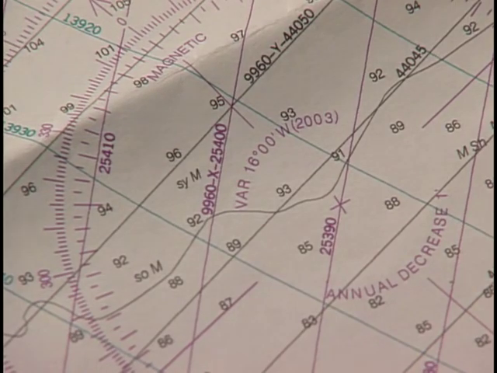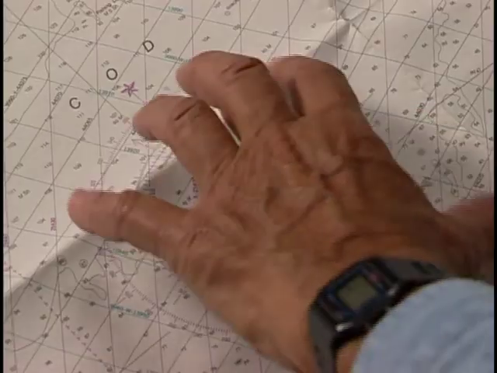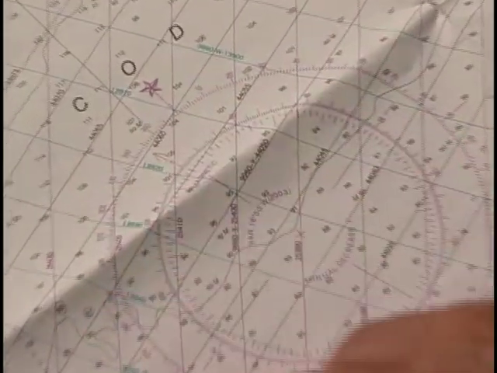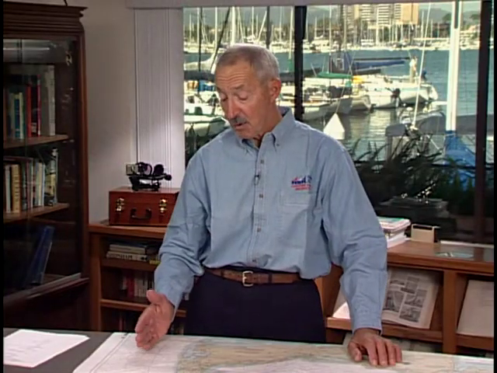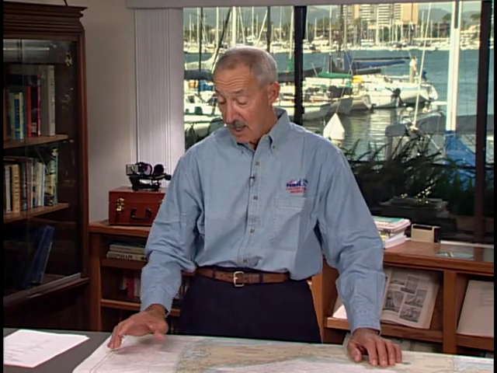The magnetic scale on this protractor is actually turned to the left, or counterclockwise. That difference is called variation, magnetic variation. The protractor that correlates to the latitude-longitude lines gives true directions, and the one that correlates to magnetic north gives magnetic directions.